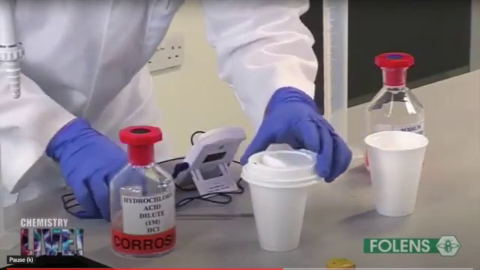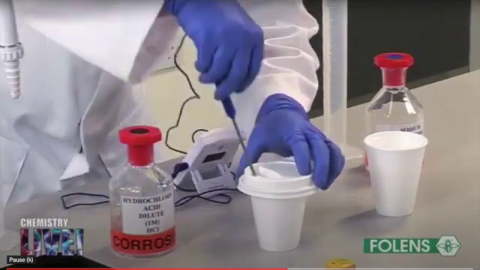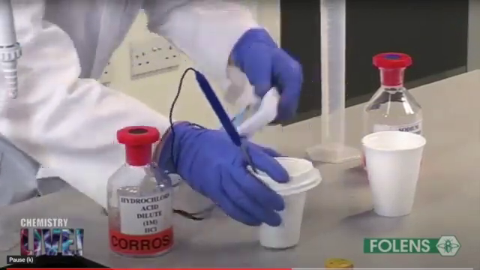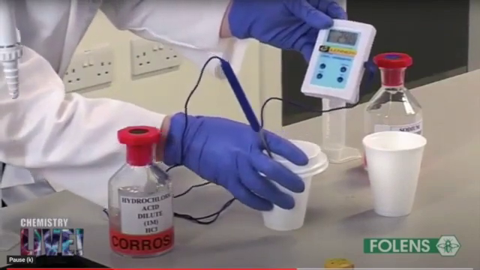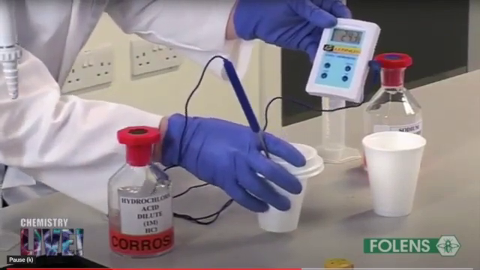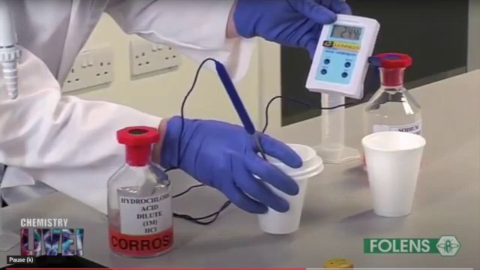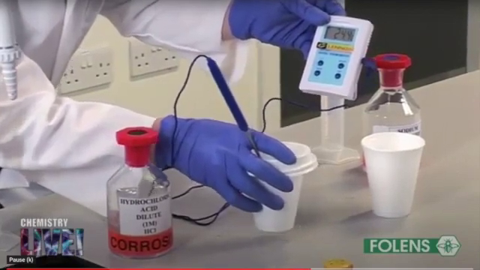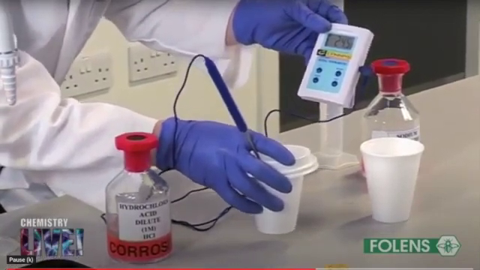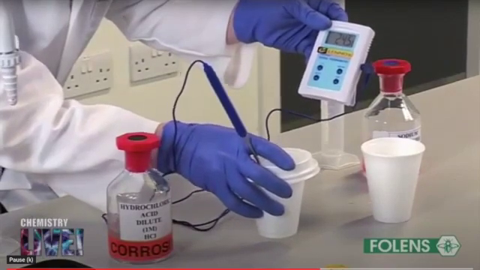Now immediately pour the sodium hydroxide solution into the acid. Insert the thermometer. Keep stirring the mixture with a plastic cover on it to prevent heat loss to the environment, and record the final thermometer reading achieved.